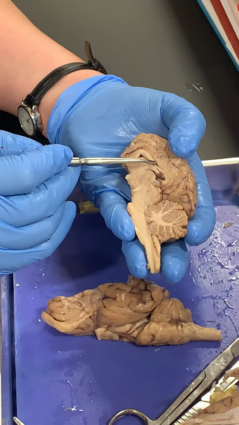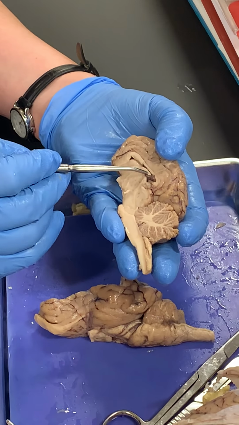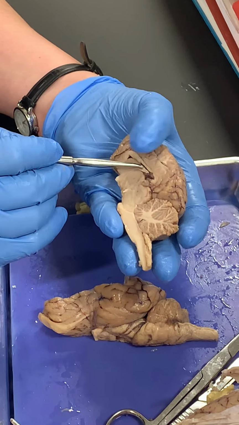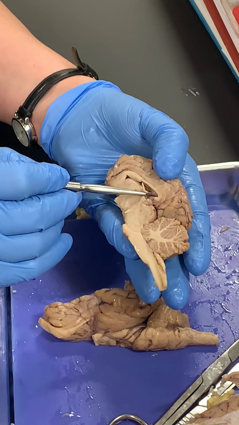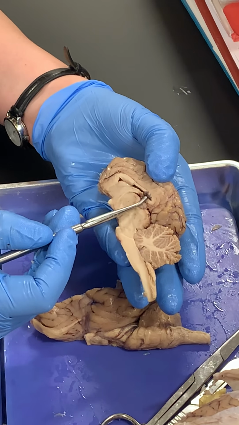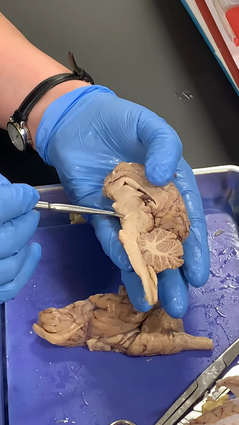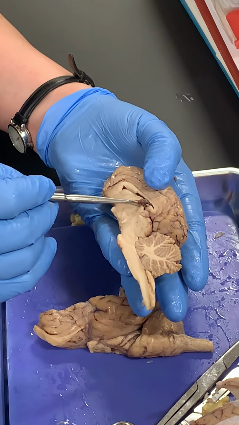This top white line is the corpus callosum. The bottom white is the fornix. The space in between is the lateral ventricle, which contains the choroid plexus that makes cerebrospinal fluid. And then this big circle here is the thalamus region.